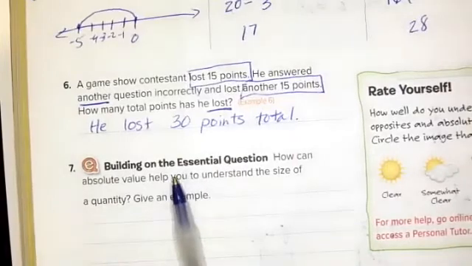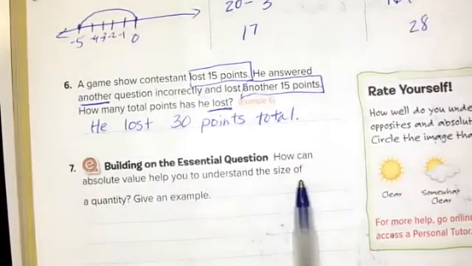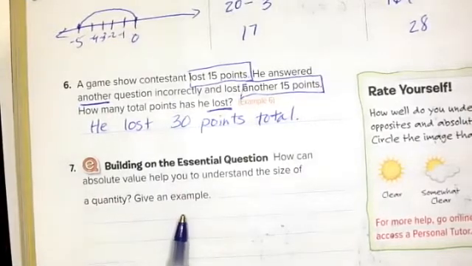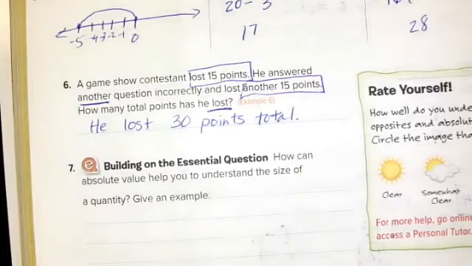And then number 7, building on our essential question, how can absolute value help you to understand the size of a quantity? Give an example. Absolute value describes the distance that an integer is from 0. If an account balance is negative $30, the absolute value 30 describes the size of the debt.